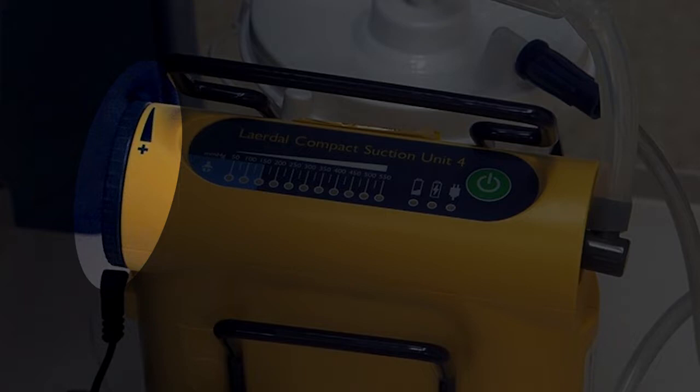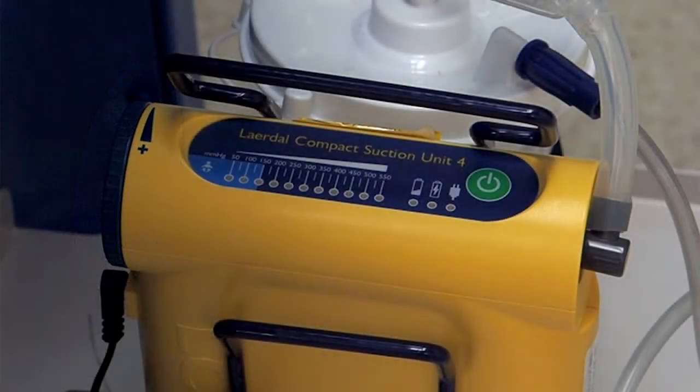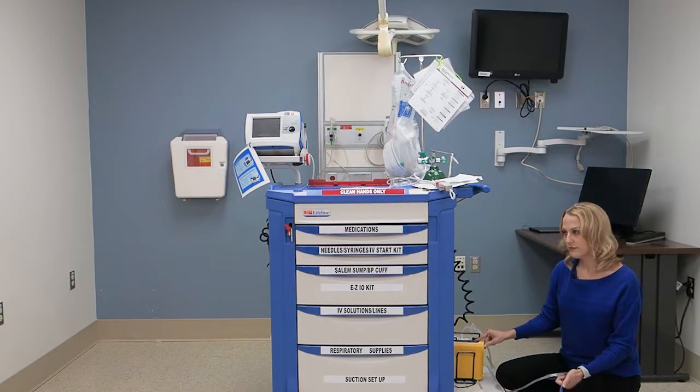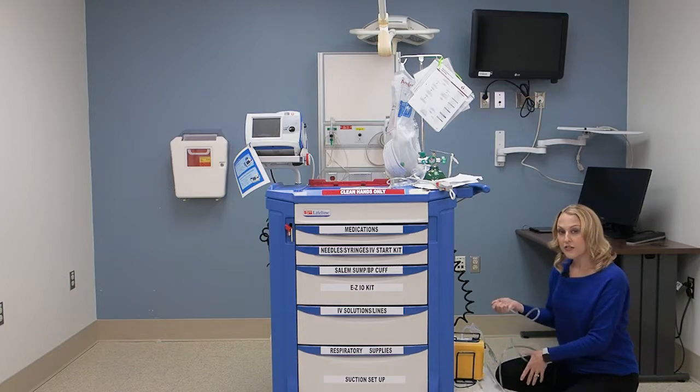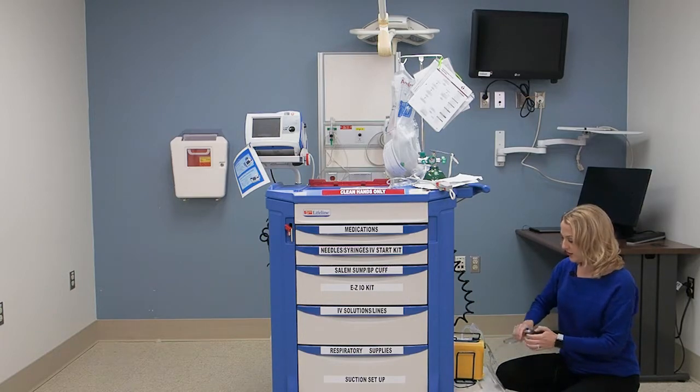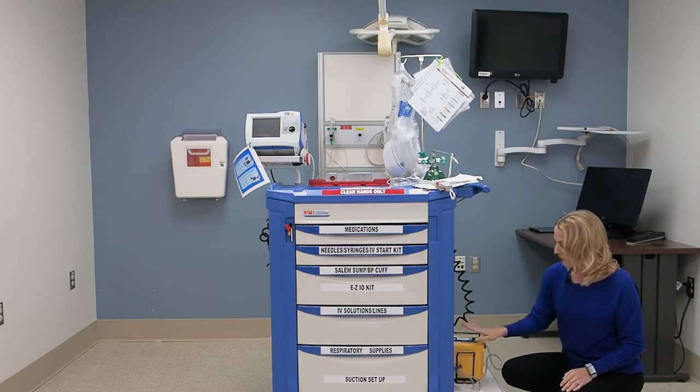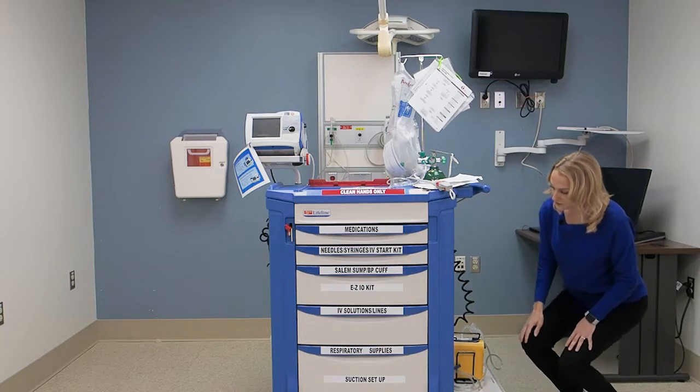If you want to increase the pressure, you just simply dial it towards the plus to increase the pressure, dial it down to decrease the pressure. And if it's working properly, you'll turn it on, and of course you would hear the loud noise that goes when you turn a suction machine on.